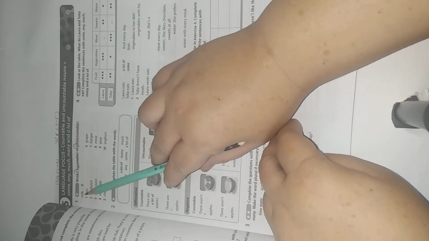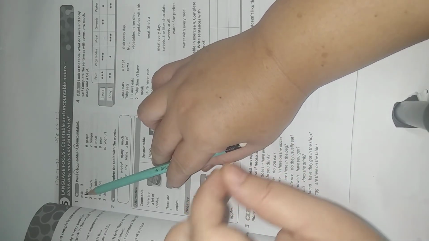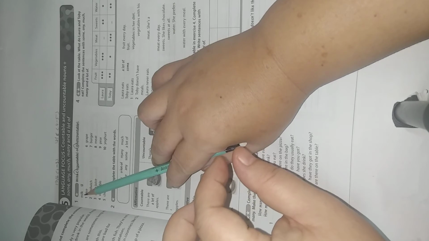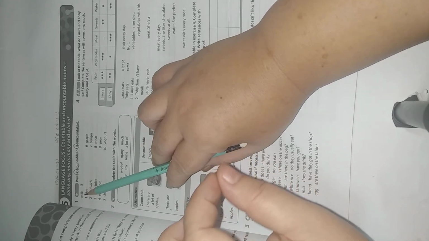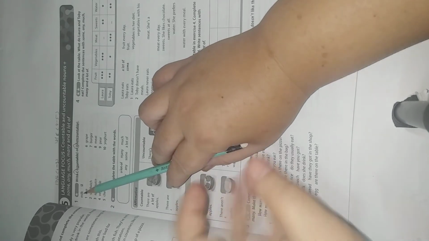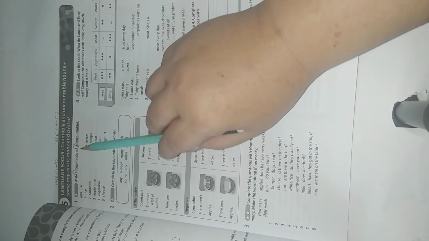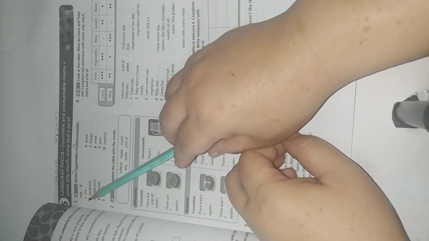For example, milk. Milk is a liquid. You cannot pick the liquid and count it directly by picking it or holding it. You must put it in an object like a glass to count milk. So it's uncountable. So you write U. Okay, how about rice?